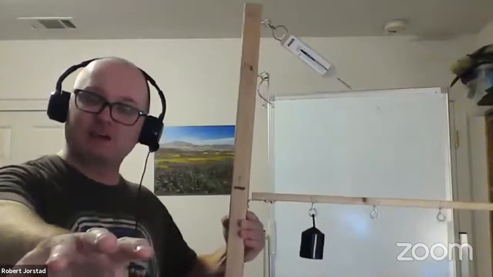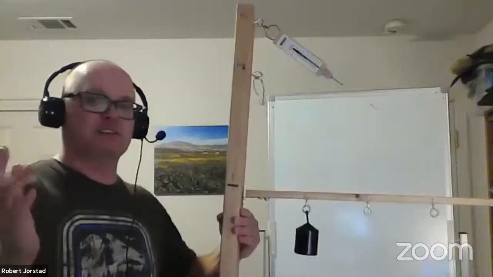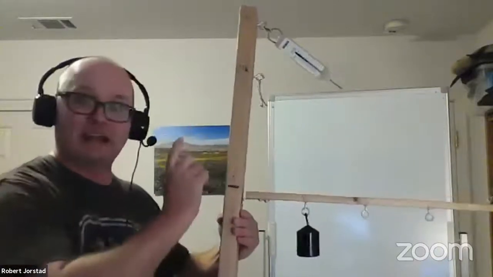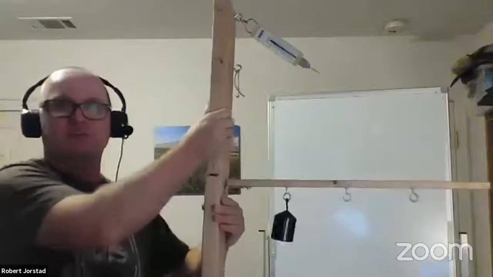If I give you something and say, you don't know the tension, maybe you want to eliminate it by choosing that point to write your force equations or torque equation, excuse me. So the advantage of choosing different points is you can eliminate forces you don't know about. Usually, though, we don't know anything about the pivot.